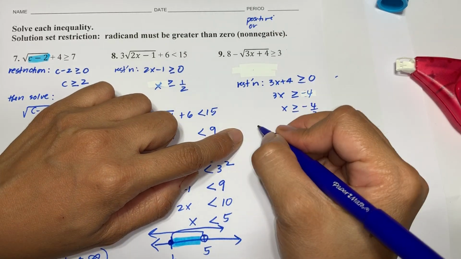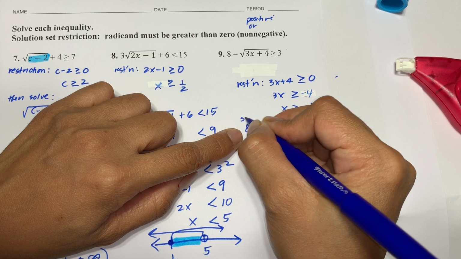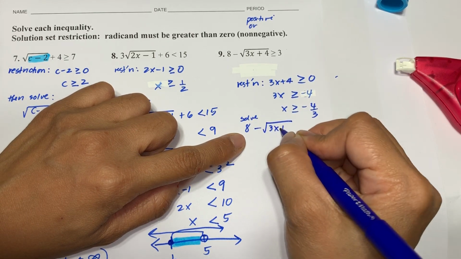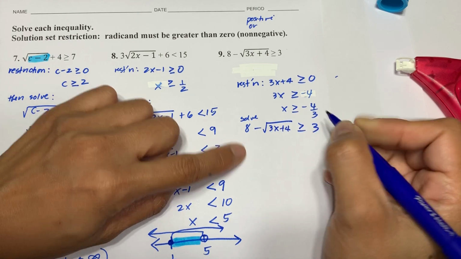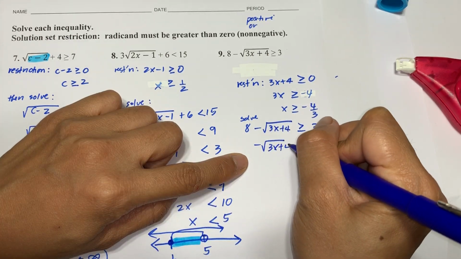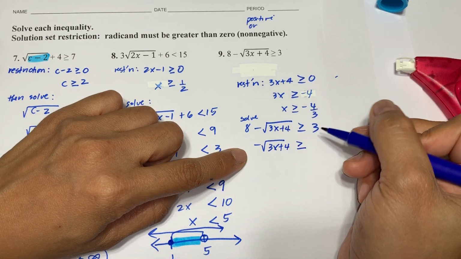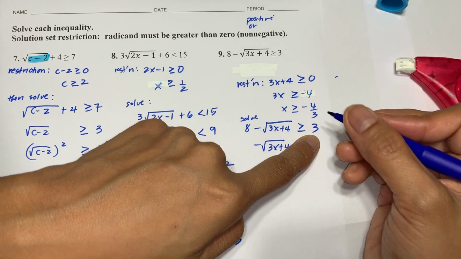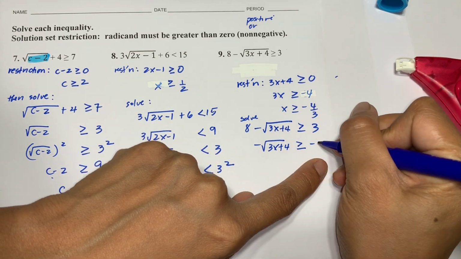Okay, solve it. 8 minus square root of 3x plus 4 greater than or equal to 3. Minus 8, minus 8. Negative square root of 3x plus 4 greater than or equal to negative 5.